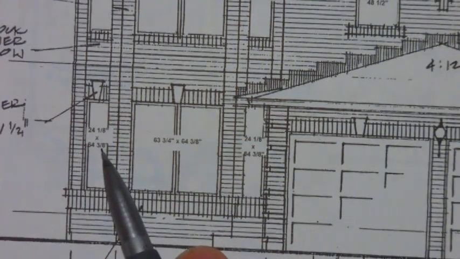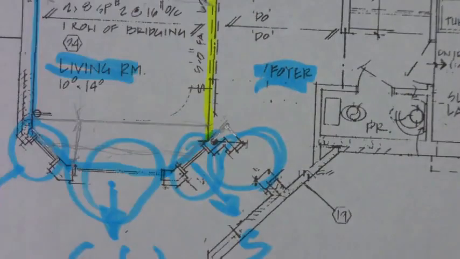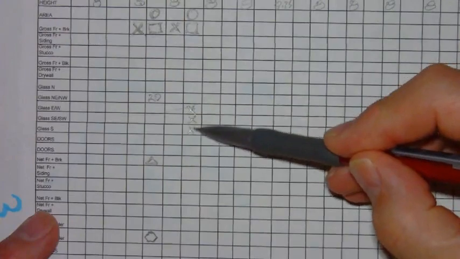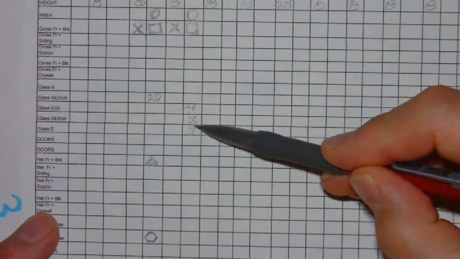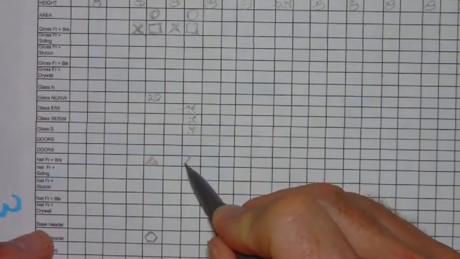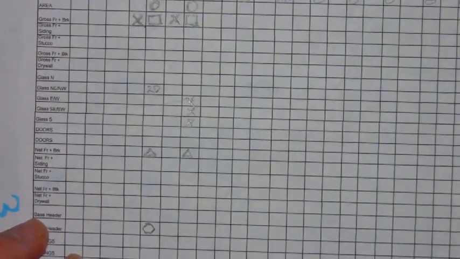This would be the west window, this would be the southwest window, this would be the south window. Once you've got your window areas, you can take the gross wall area, subtract these windows, and you will find your net wall area for the living room.